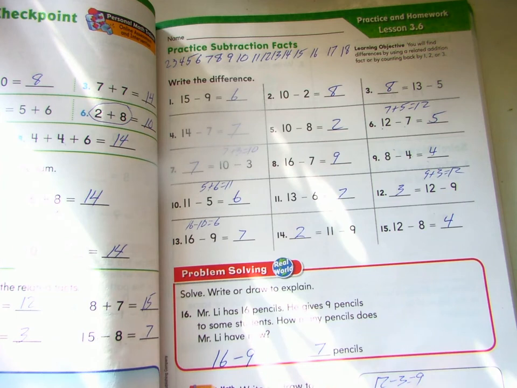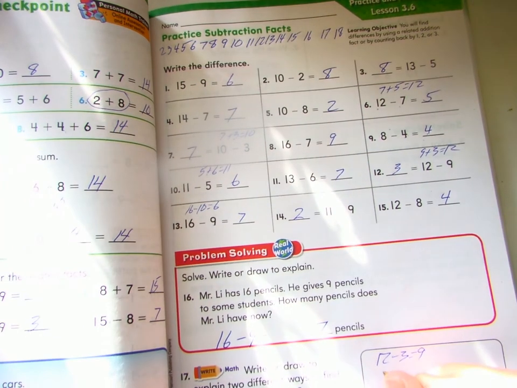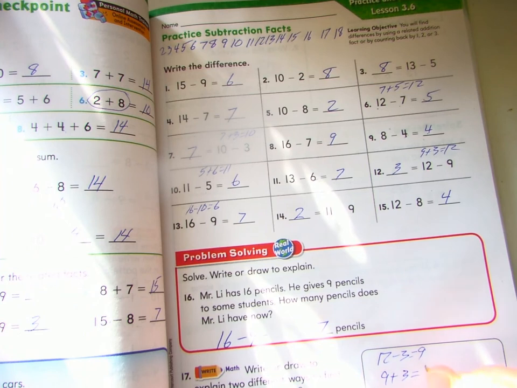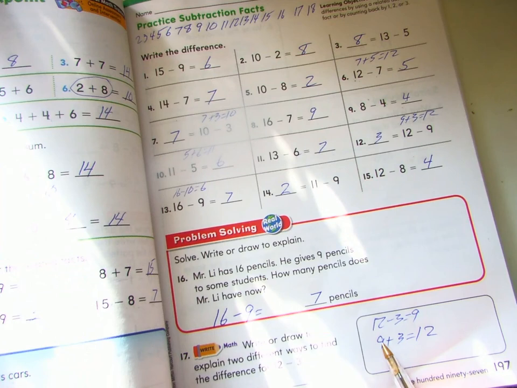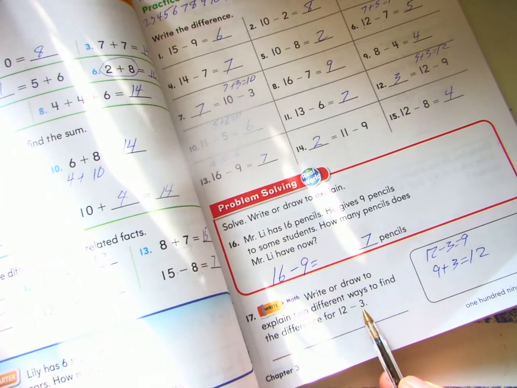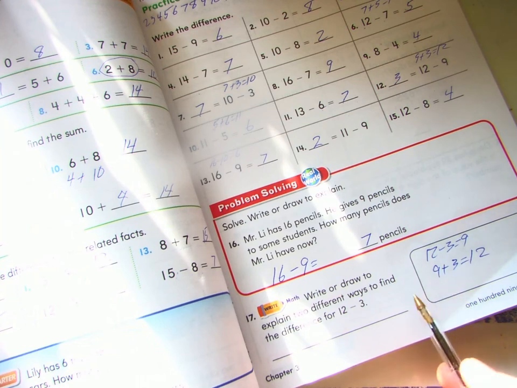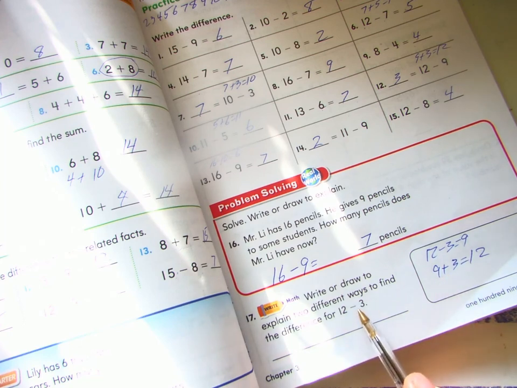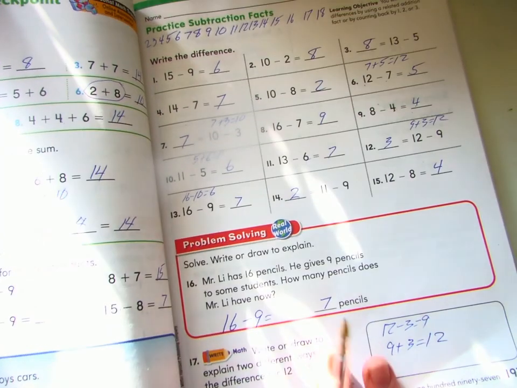Another way you could think, what do I know? Do you know 9 plus 3 equals 12? Do you know this one? If you know this fact, 9 plus 3 is 12. Si sabe que 9 más 3 son 12. 12 quita 3, no más. 12 quita 3, no más tiene que quitar a 3. ¿Quién queda? 9. If you know your related adding fact, then you don't have to use your fingers. You can just say 12 take away 3 is 9 because 9 plus 3 is 12. Those are 2 different ways to do that one.